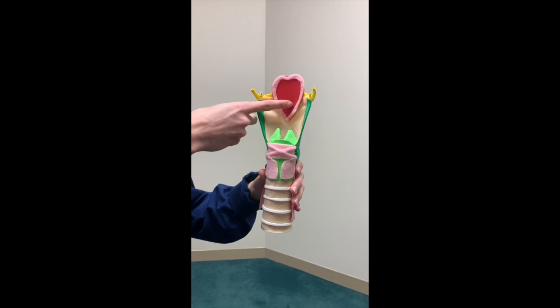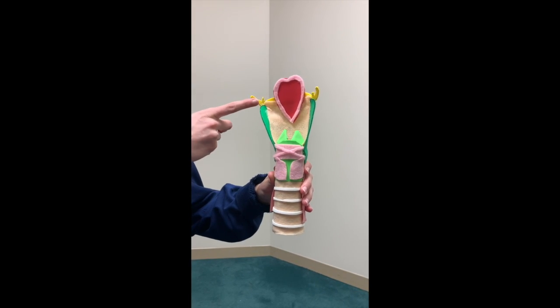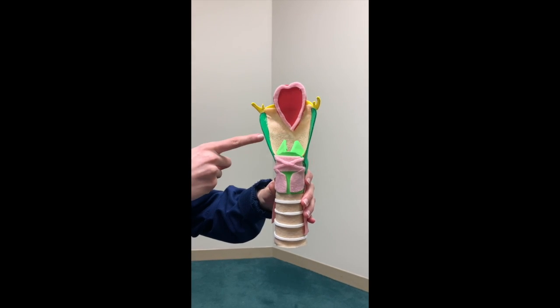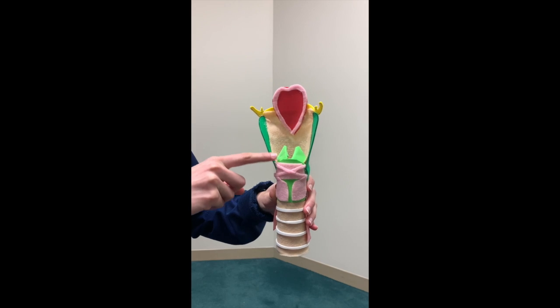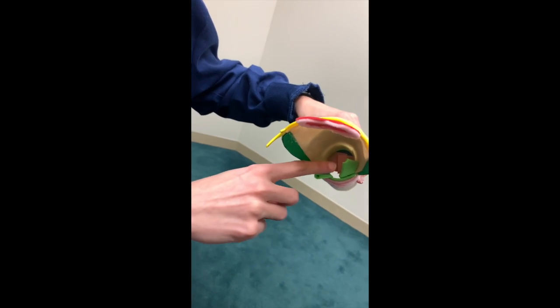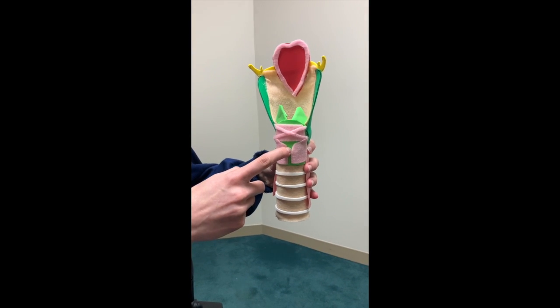So here we have the epiglottis, the aryepiglottic fold, the hyoid bone, thyroid membrane, thyroid cartilage, arytenoid cartilages, and here we have the vocal folds. Back here we have the cricoid cartilage.